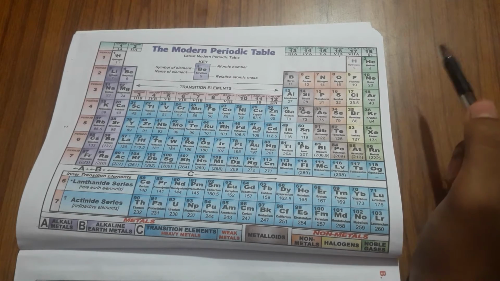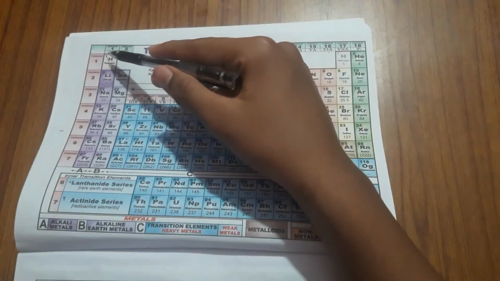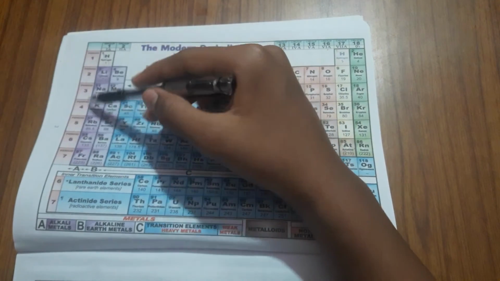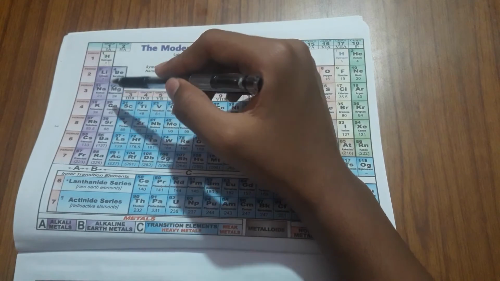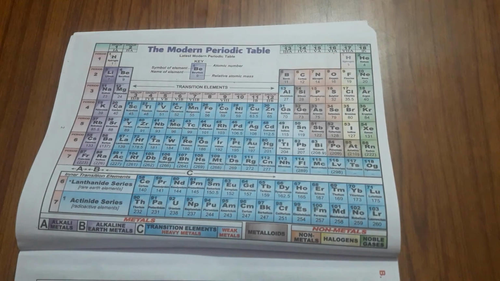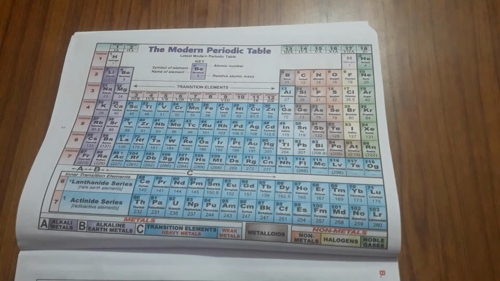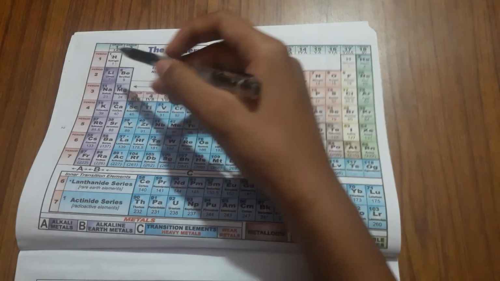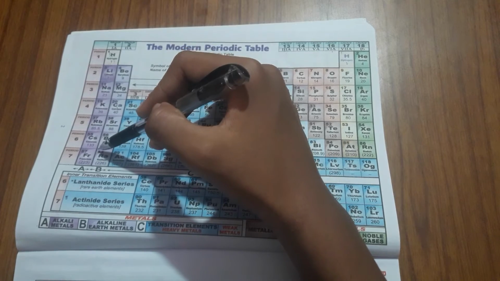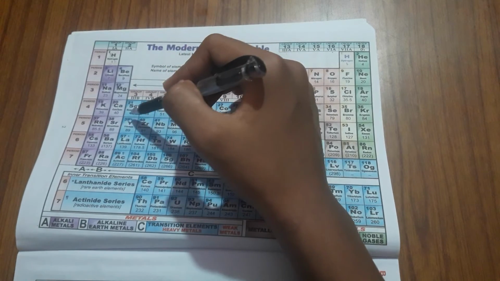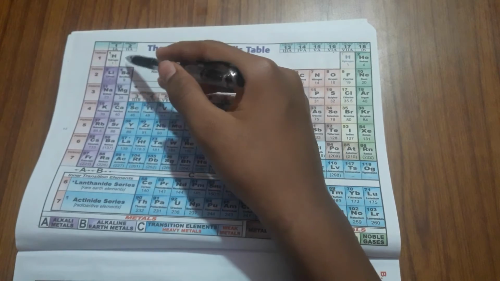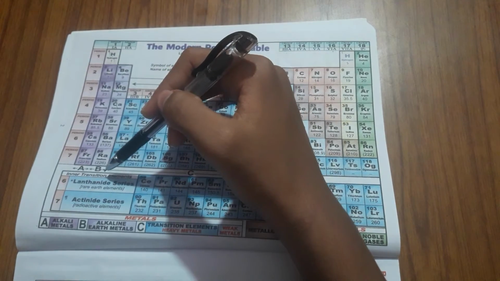Coming to the first group elements, these are called alkali metals, or also reducing agents. Why are they called reducing agents? As they have a tendency to lose electrons. They have only one electron in the outermost shell, and if they lose that one electron, they get a stable configuration. So these alkali metals, or group 1 elements, or reducing agents, have a tendency to lose electrons. The second group is called the alkaline earth metals.